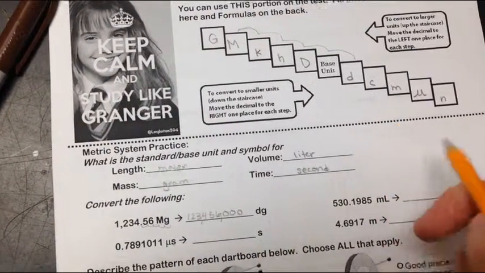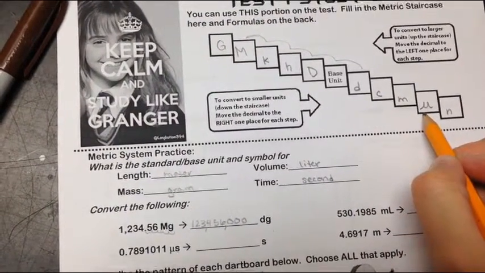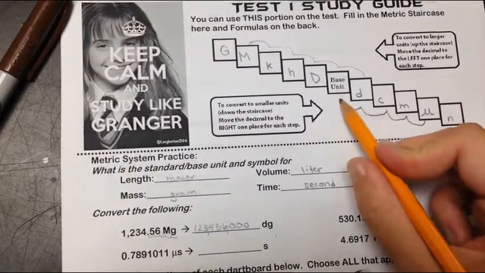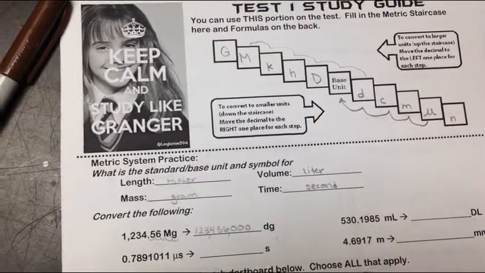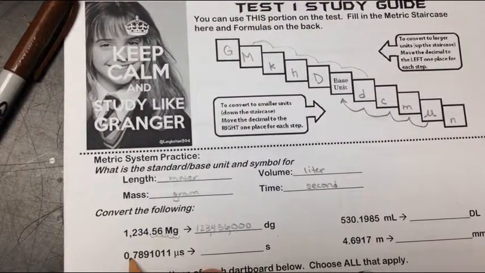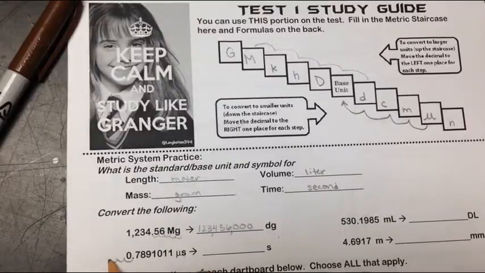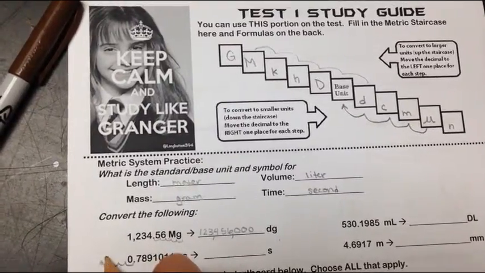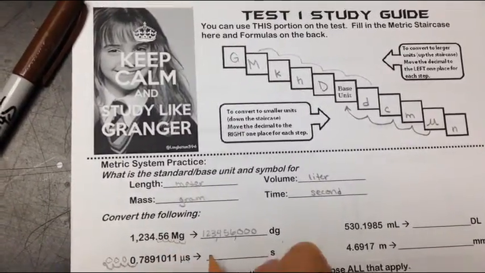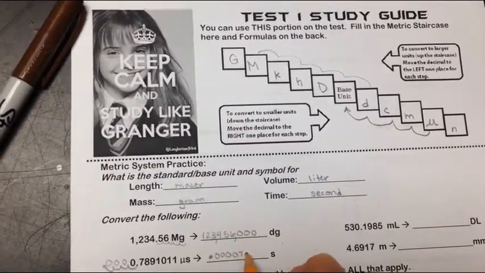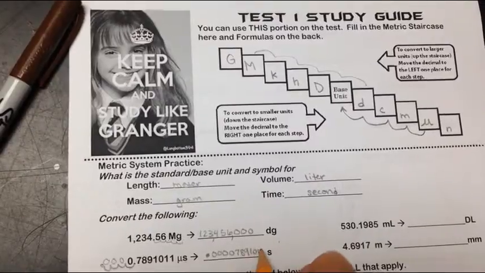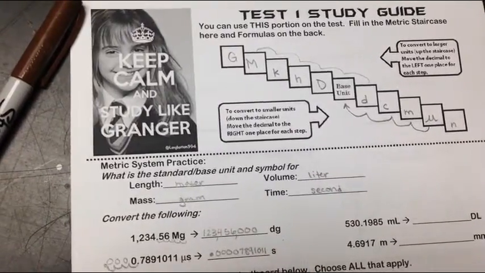Now for the next one, we're going from microseconds to seconds. So look up at our metric staircase. To do that, we're going to go 1, 2, 3, 4 spaces, and this time we went to the left. So I'm going to take this decimal and move it to the left 4 spaces. 1, 2, 3, 4. So I'm going to fill those empty spots once again with zeros. So I have 0.000078911011. Very, very tiny number.